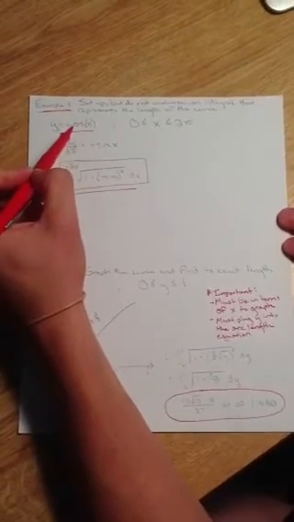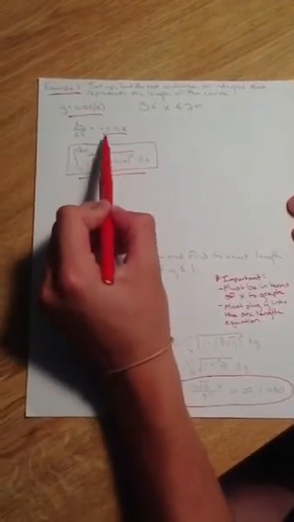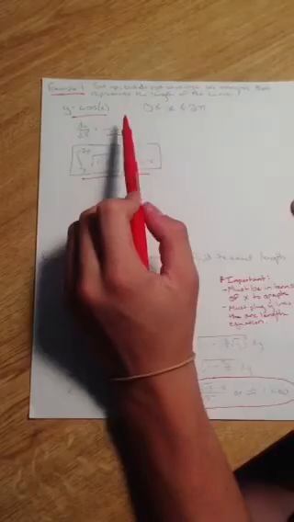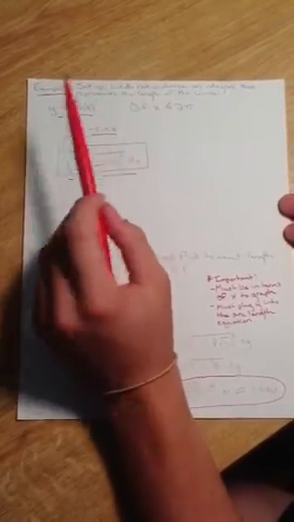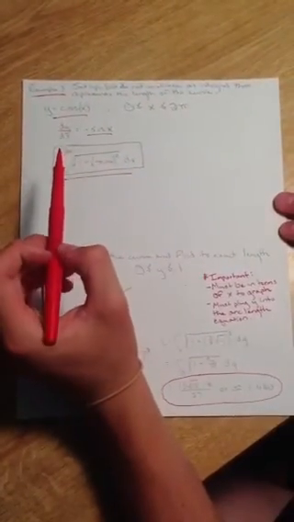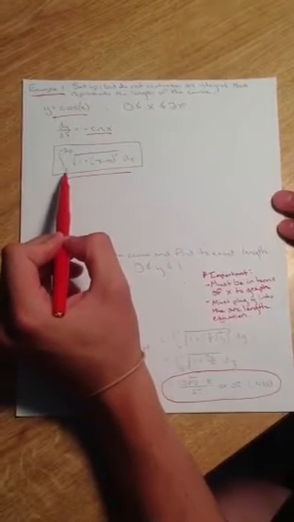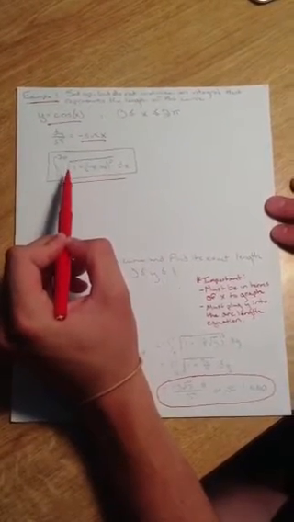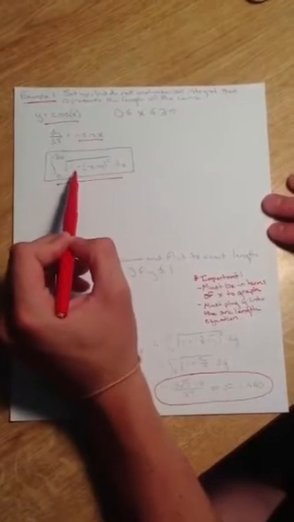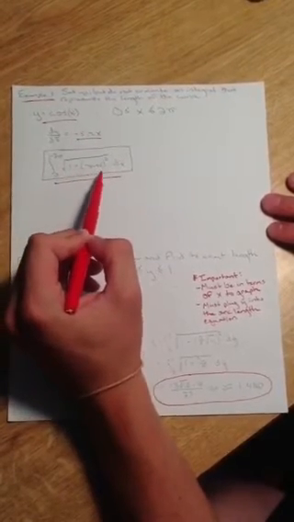So the derivative of cosine of x is the negative sine of x. So, because the question asks to set up an integral, the integral we'll set up using the arc length formula is the integral between 0 and 2 pi of the square root of 1 plus negative sine x squared dx.